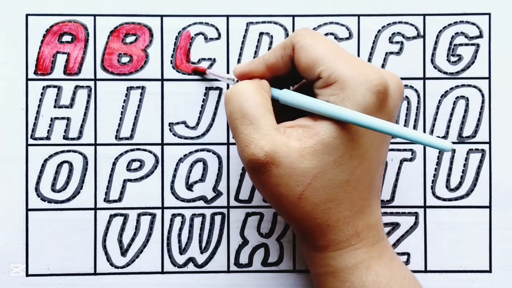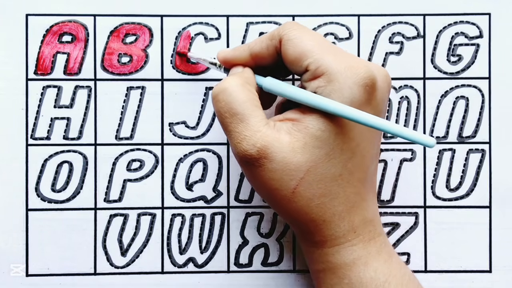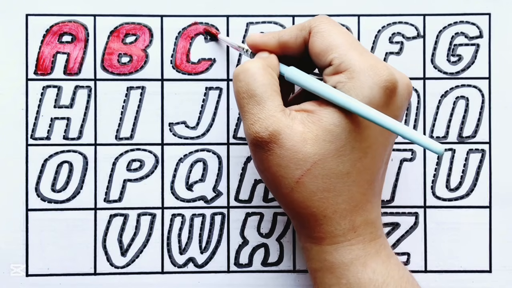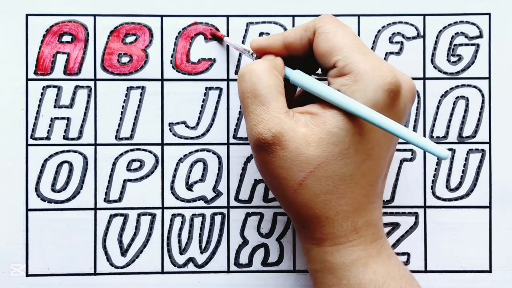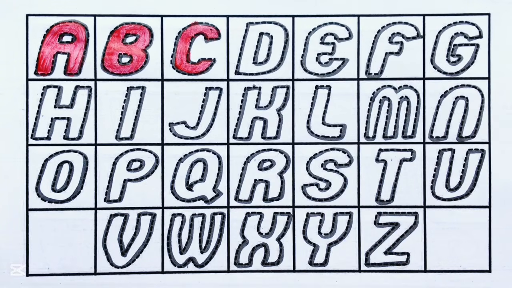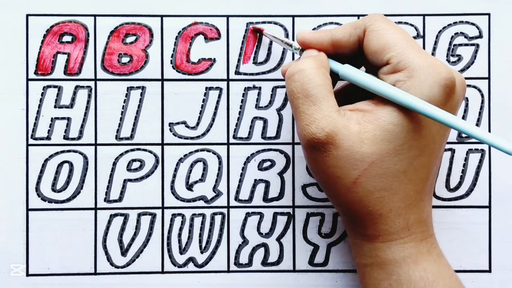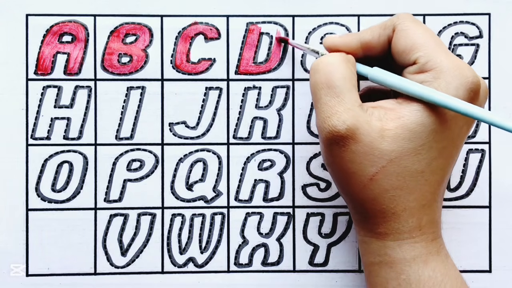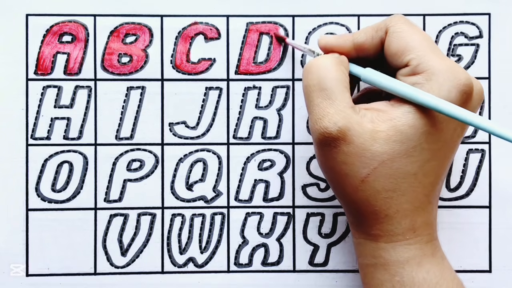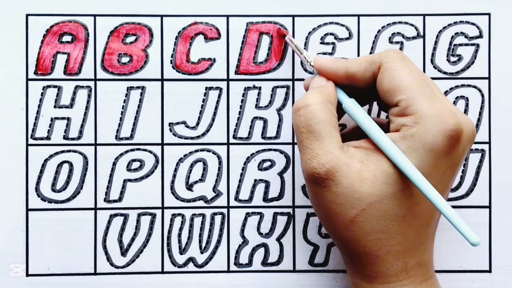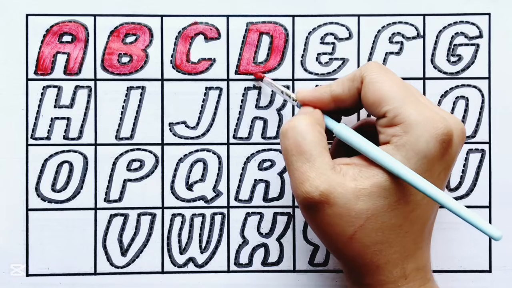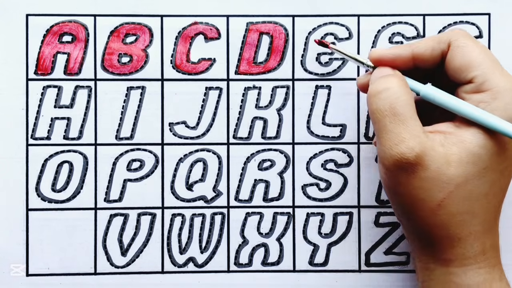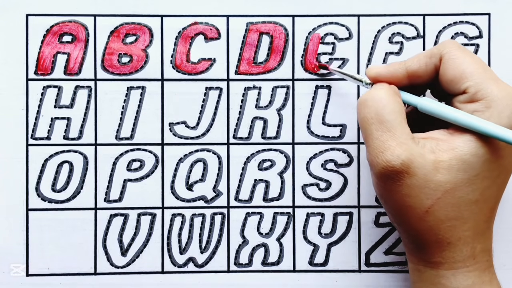C for cherry. D for dog. E for elephant.